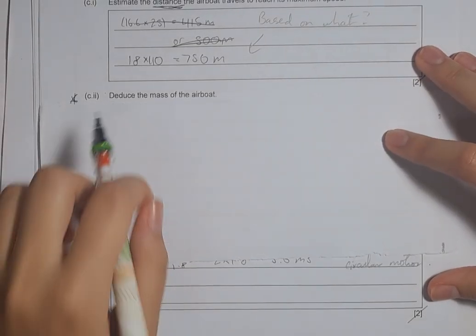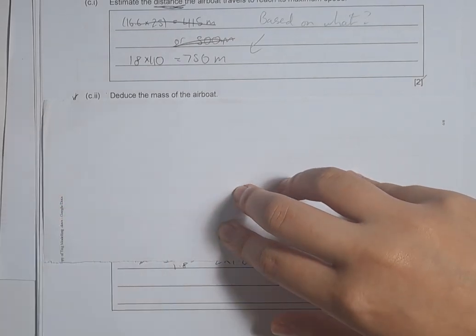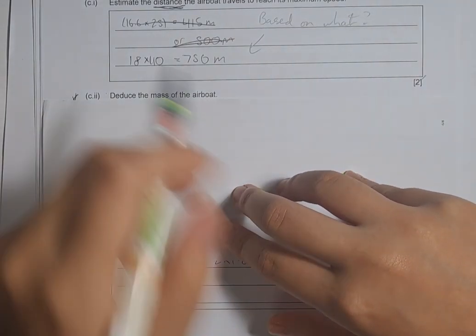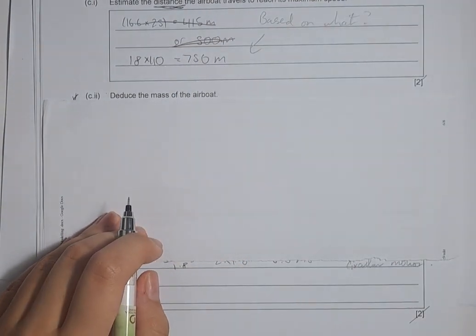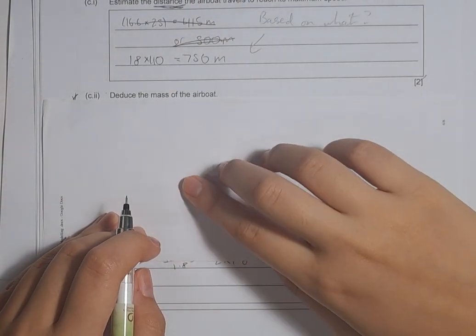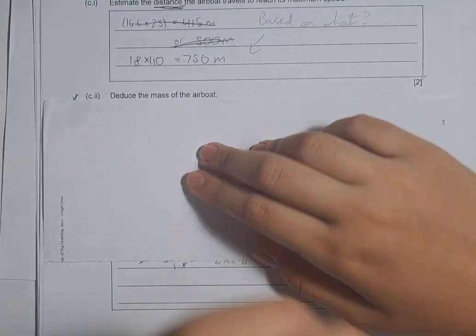Now we want to deduce the mass of the airboat. What was the formula again?